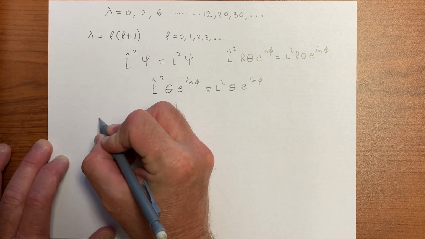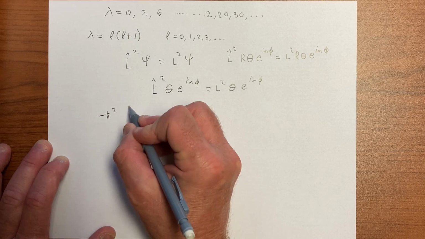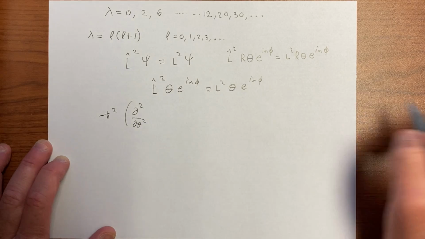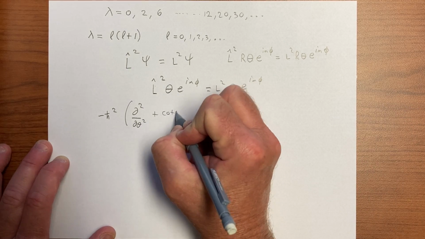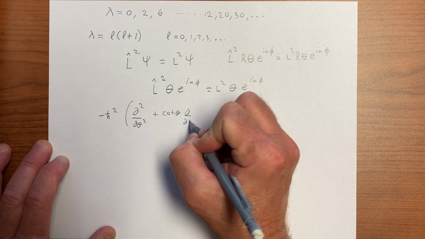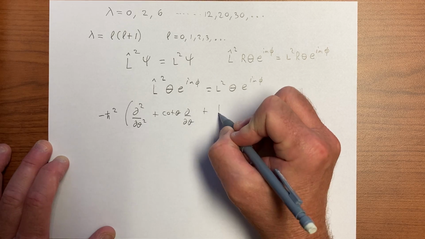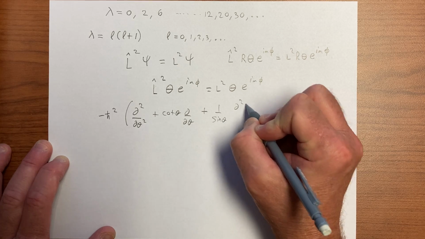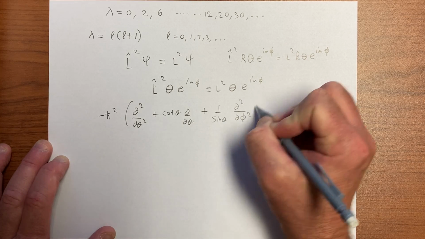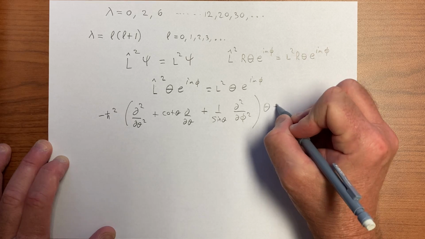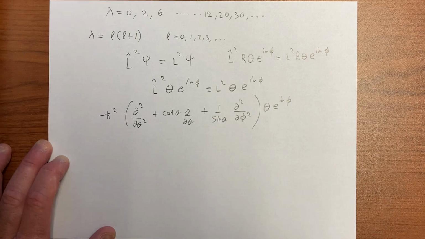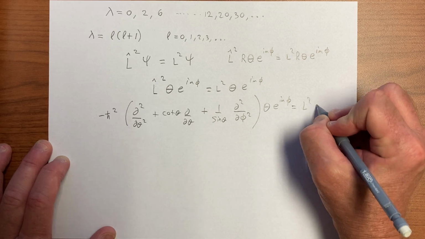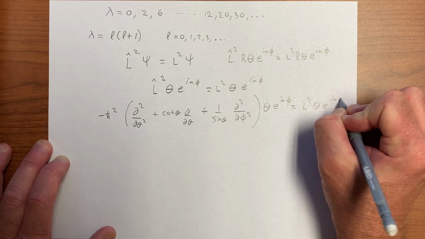Or we can write this as minus h bar squared, two derivatives in theta, plus the cotangent of theta, one derivative in theta, plus 1 over sine theta, two derivatives in phi on this angular theta phi part. That gives us L squared phi e to the I m phi.